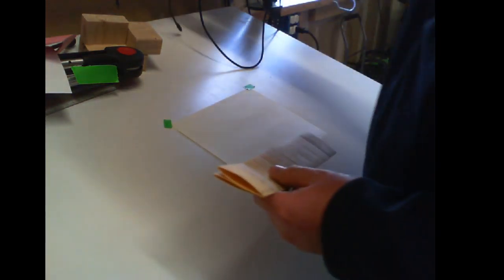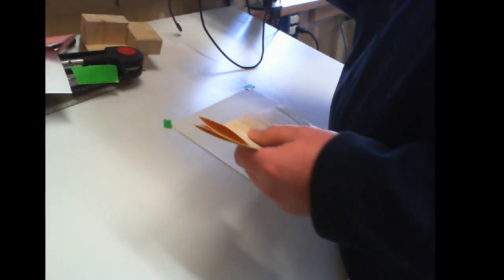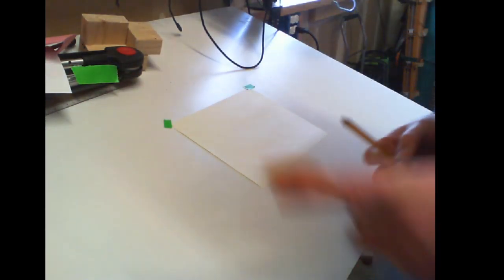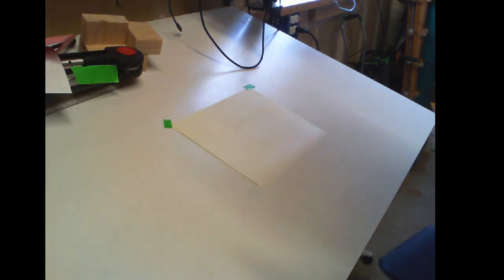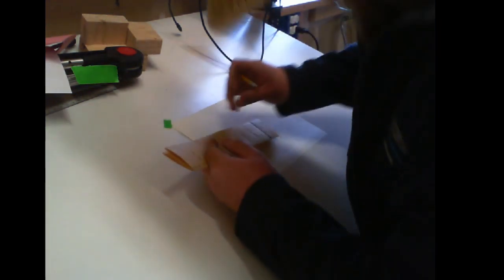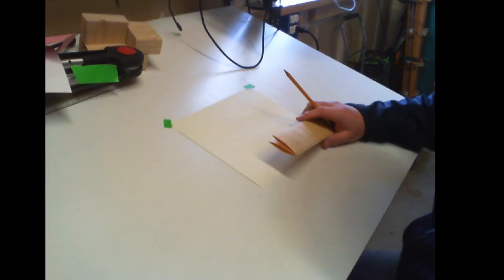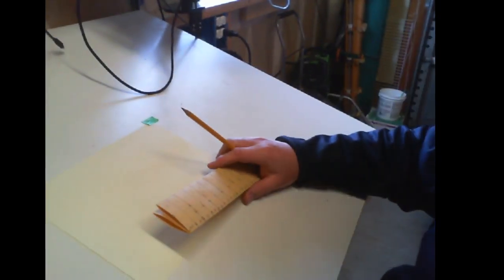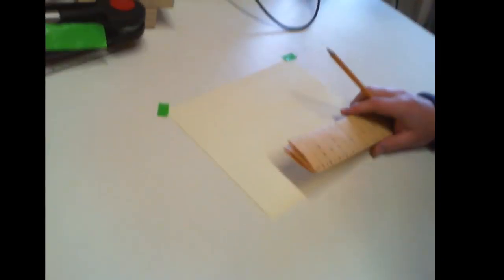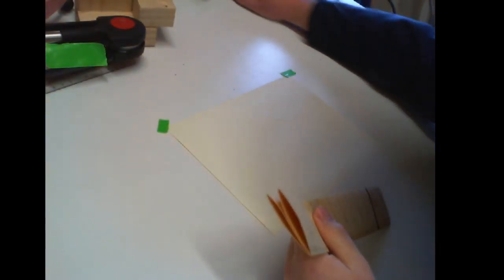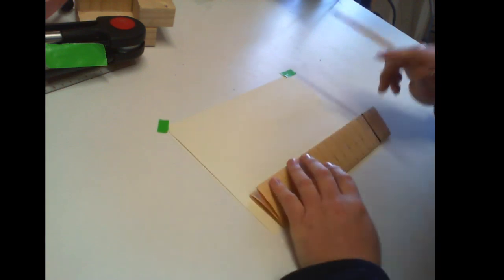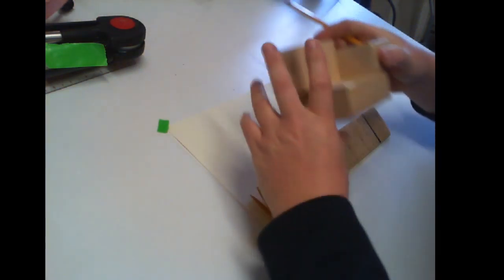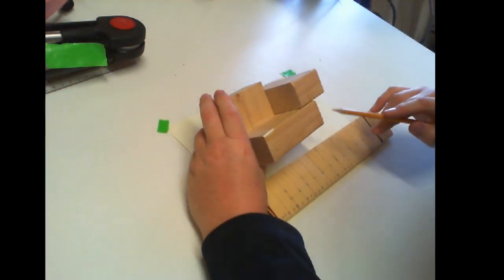So, you get a pencil, nice and sharp, ready to go. And let's go ahead and get started on today's drawing. Whoop, sorry about that. All right. So, I'm going to draw this box first.